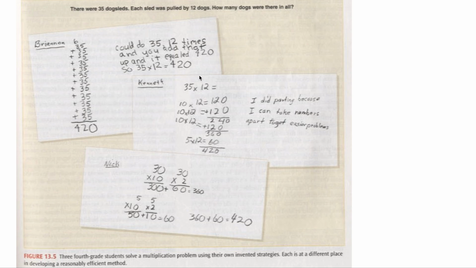The student, Kenneth, knew that he can use multiplication instead of doing repeated addition. So when solving this multiplication, use the partitioning there, right? Instead of 30, he partitioned the 30 into 3 tens, and then there's 5. So 10 times 12, 10 times 12, 10 times 12, 5 times 12, and added them all together, right?